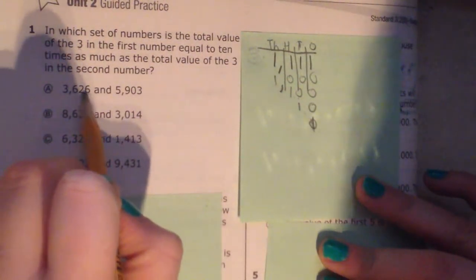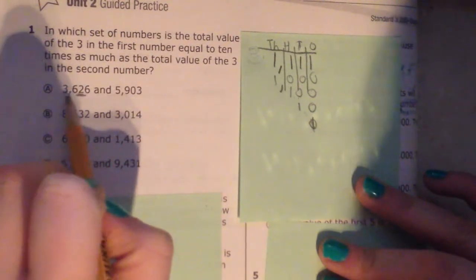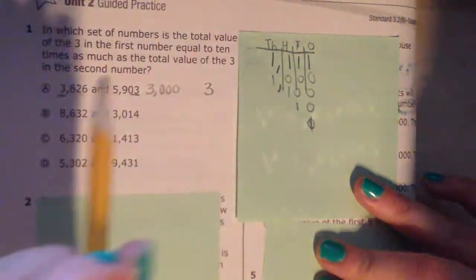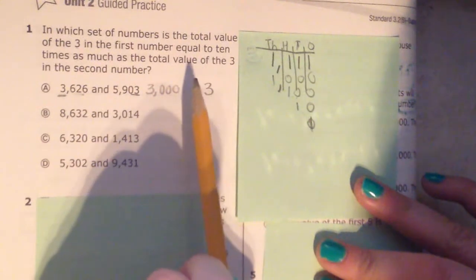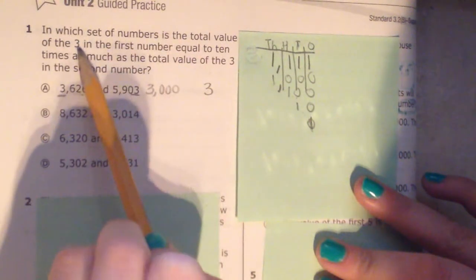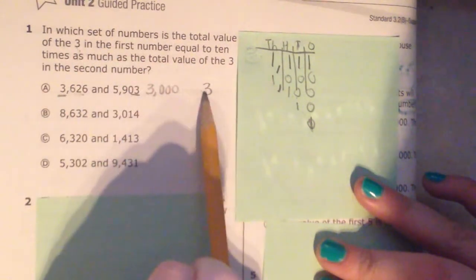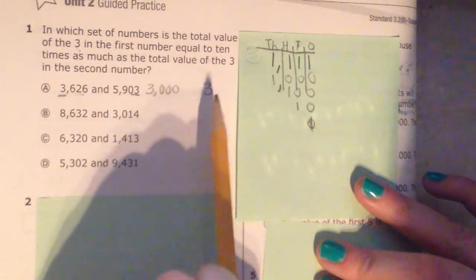The 3 in this number represents 3,000, and the 3 in this number represents 3. So we're looking for something where the first number is equal to 10 times as much as the total value of this one.